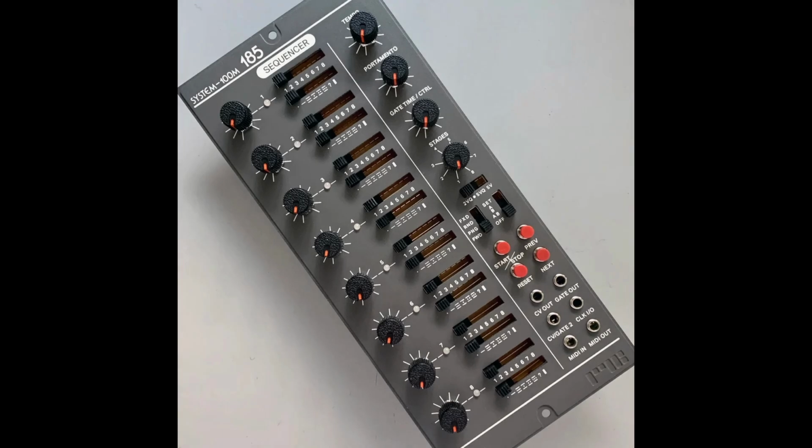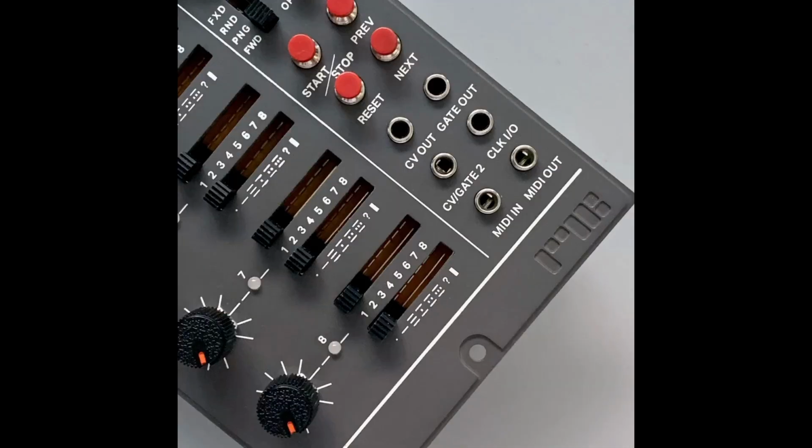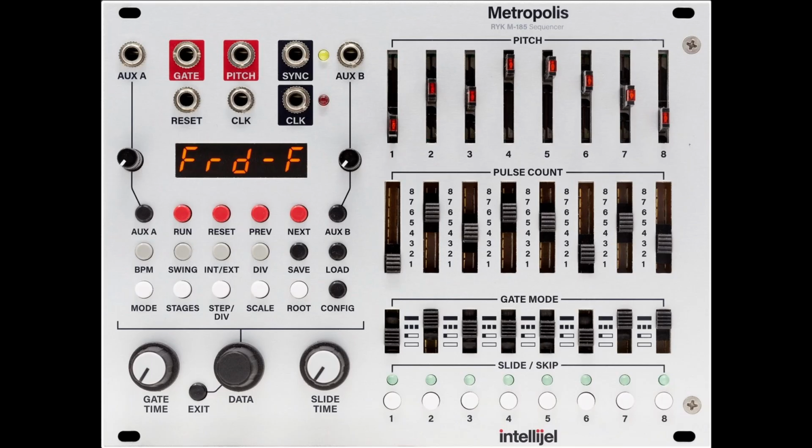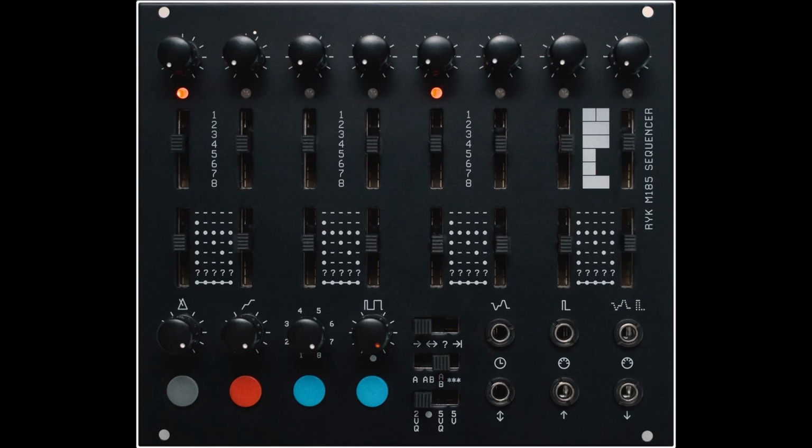It's worth mentioning that Irik Modular started doing this exact 185 sequencer in a Roland Modular 100M format. And it was then licensed by Intellijel to make the Metropolis and later on the Metropolix. And this is the deal made by the guy who invented them in Iraq.